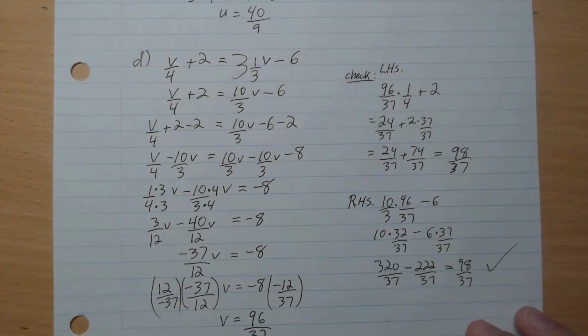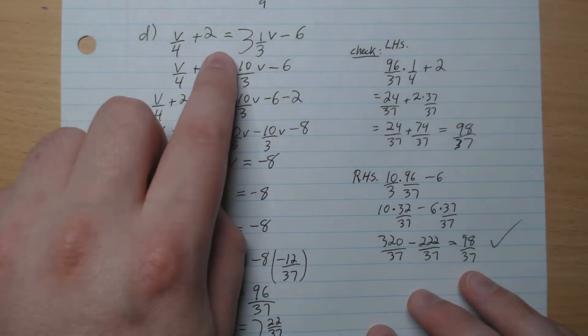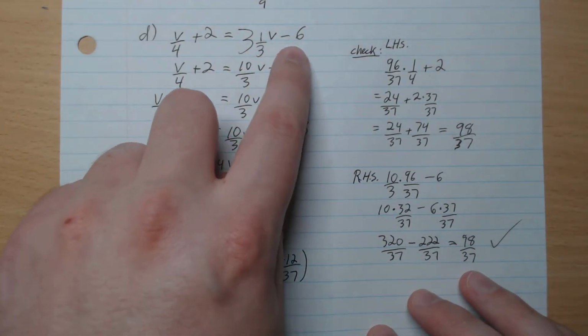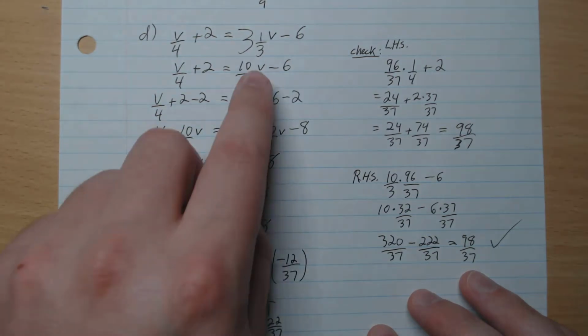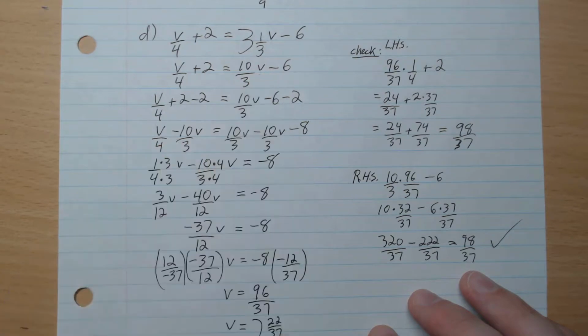Okay, let's look at an even more complicated example. D. v/4 plus 2 equals 3 1/3 v minus 6, like that. So we're going to convert that into improper. So we have 10/3 v.